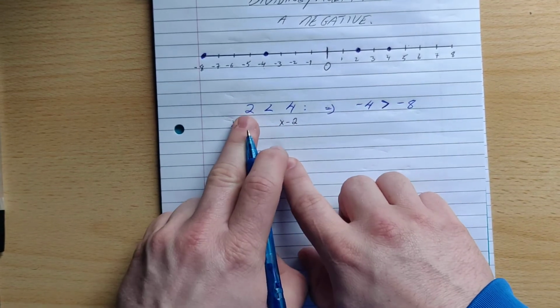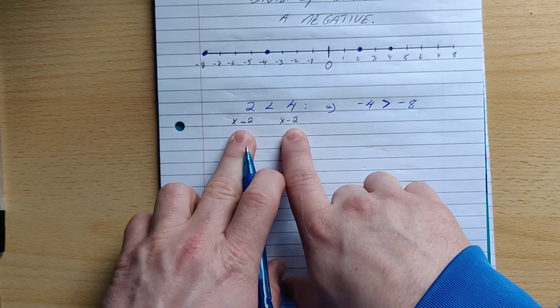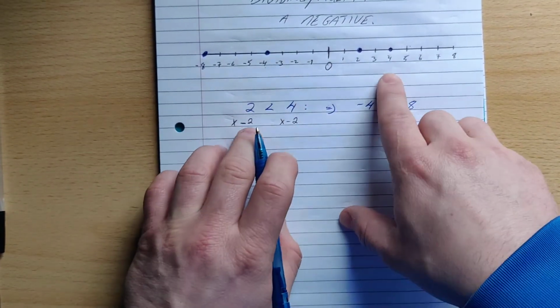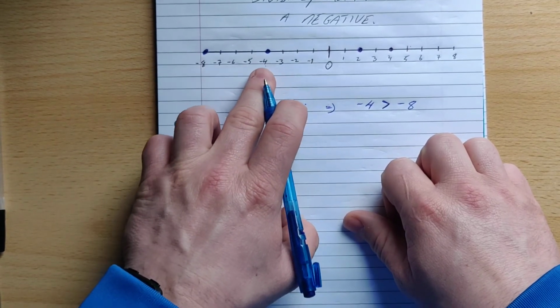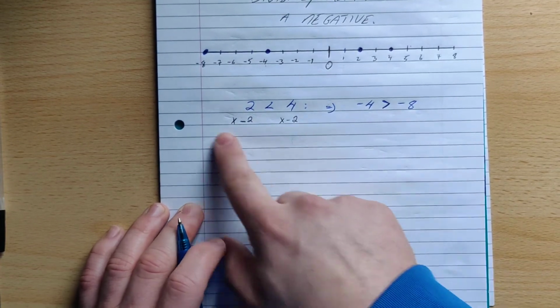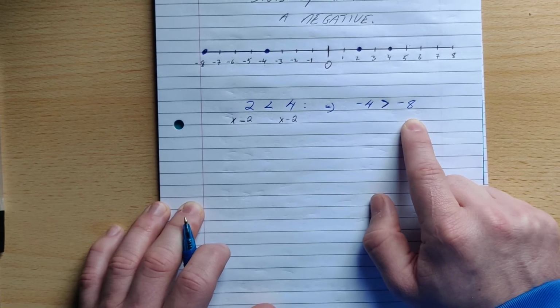Okay, so that 2 was less than 4, that was okay. But when I multiply both sides by -2, 2 went to -4, and 4 went to -8, but now this number is smaller than this one. So the sign has actually flipped over, gone the other way. So instead of saying 2 is less than 4, we now say -4 is greater than -8.